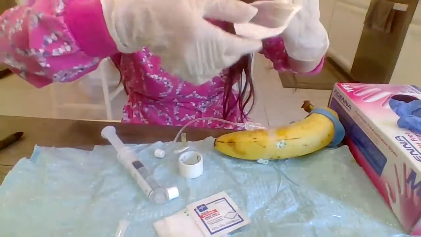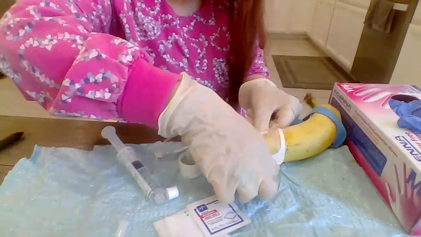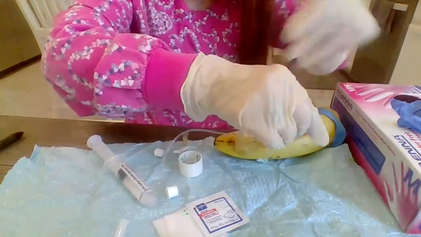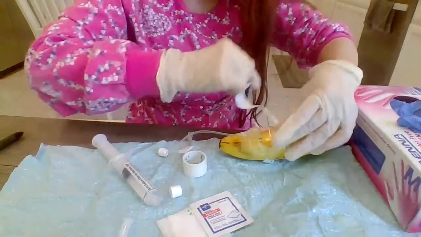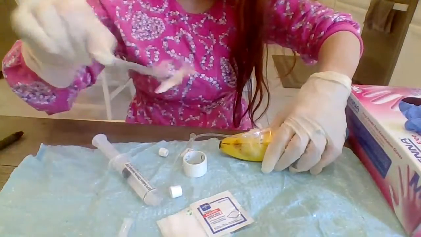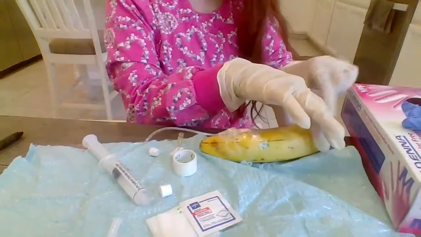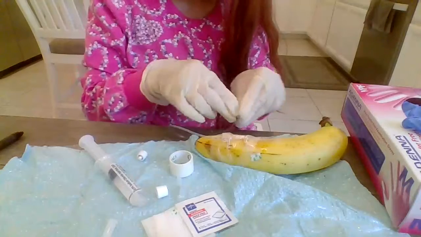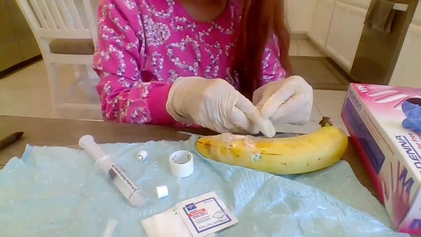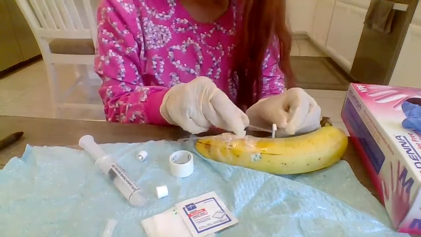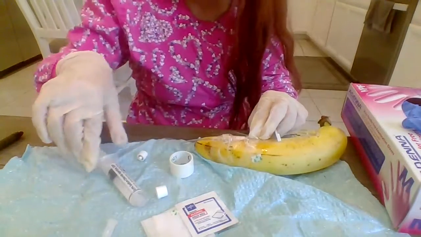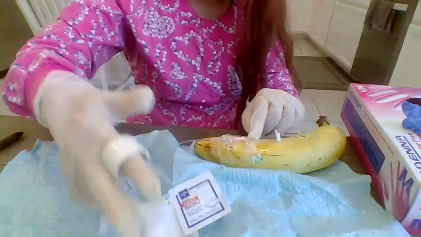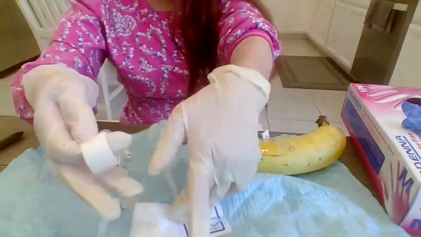Oops, the other way. Now I'm going to go ahead and secure the extension with another tape.